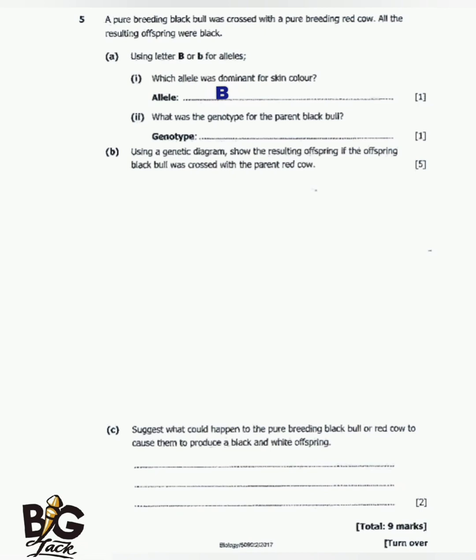Two B's. Then Roman numeral 2 is saying, what was the genotype for the parent black bull? In this case, the parent black bull was homozygous dominant, which is capital letter B and capital letter B. I guess you have gotten my point here. So the parent black bull was having capital letter B, capital letter B, because it was dominant. And all the resulting offspring were black.